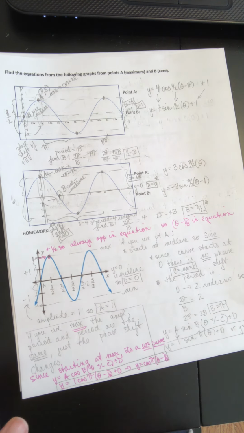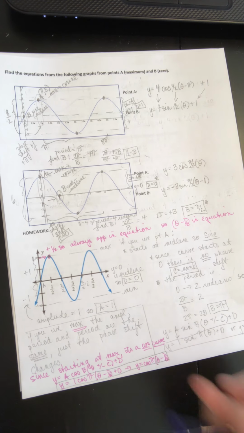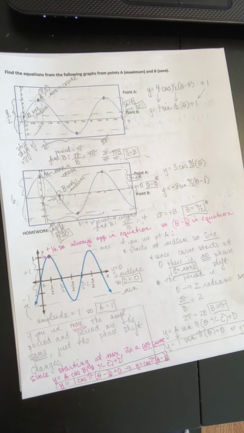So hopefully that helped. I wrote up in the notes all the steps that I followed for writing the equations. So if you want to use those while you're working on your homework, please look at my notes. But hopefully this all made sense. Please check your answers with my answer key posted to Schoology.